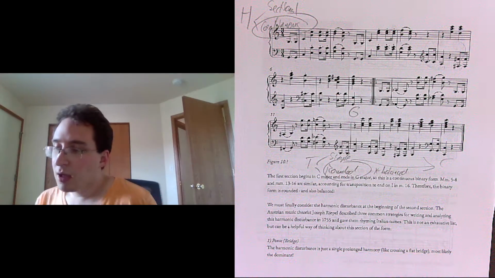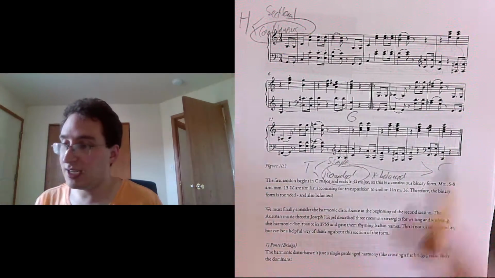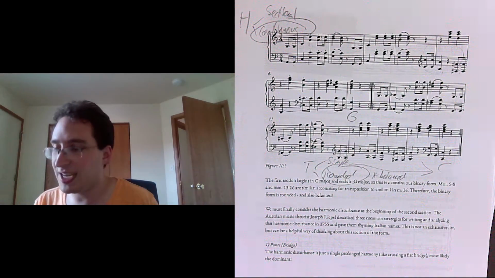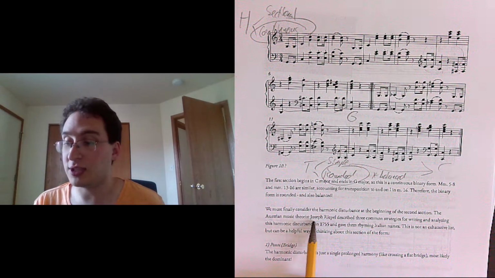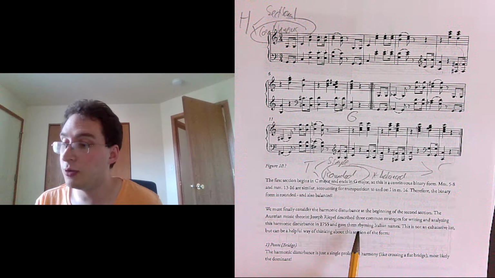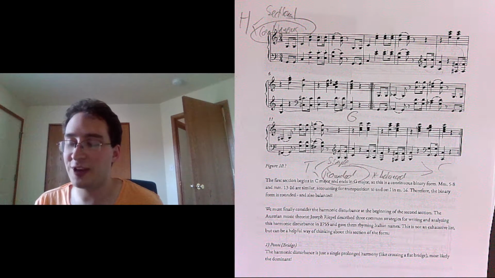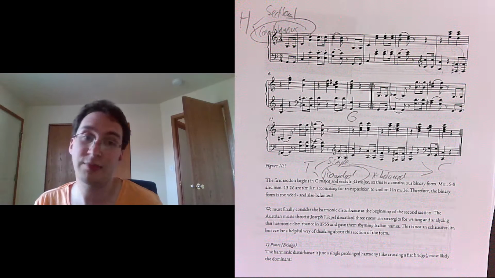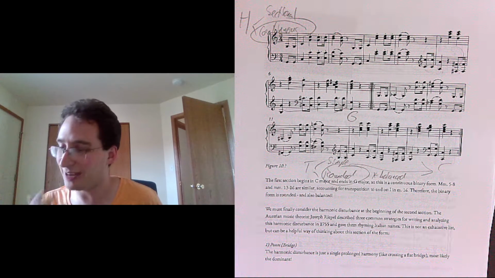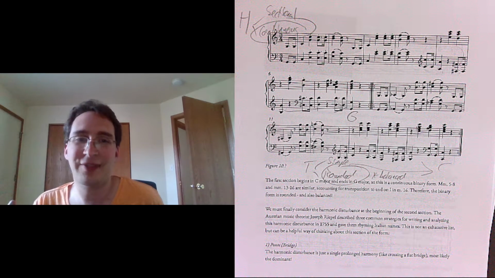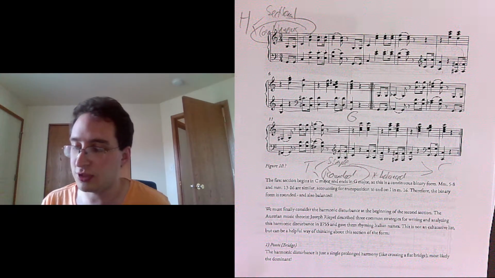The last thing I want to talk about is how this harmonic disturbance works at the beginning of your B section. We're going to go to the Austrian music theorist Joseph Riepel, who described 3 common strategies for writing and analyzing this harmonic disturbance. He wrote in 1755 and gave them rhyming Italian names, which are simply delightful. It's not an exhaustive list of everything, but it's a pretty good starting point for characterizing the different techniques that composers would use, especially at the time.